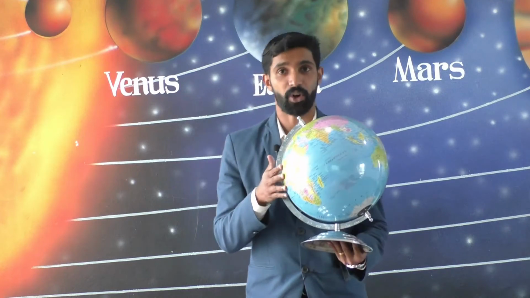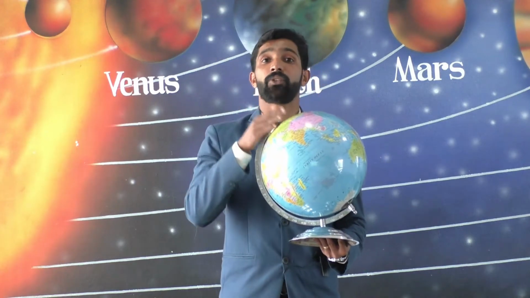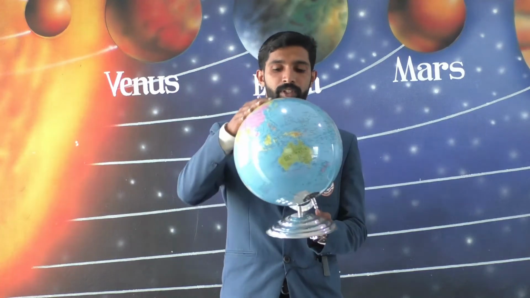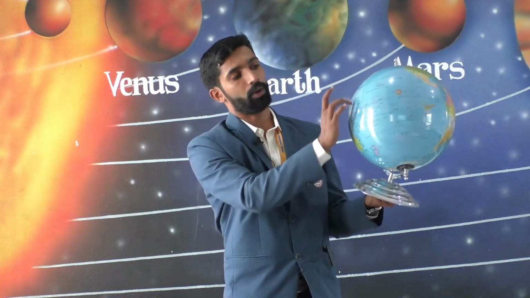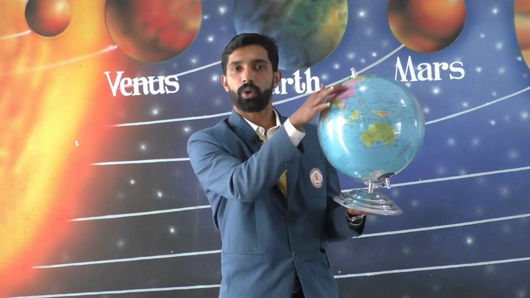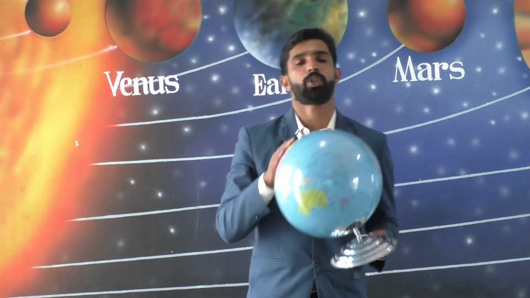It is known as what? Yes, geoid. It's known as geoid. The different physical features like oceans and continents are shown on the globe. Physical features like this blue color, oceans and continents are shown on the globe.